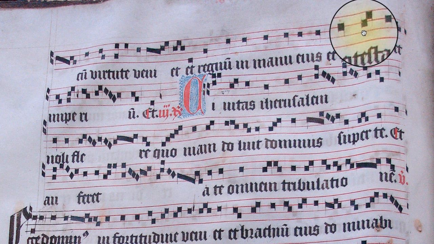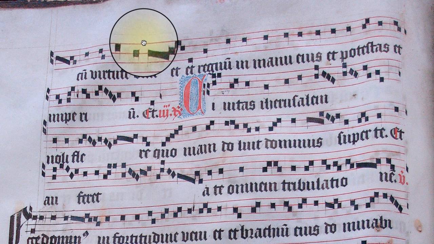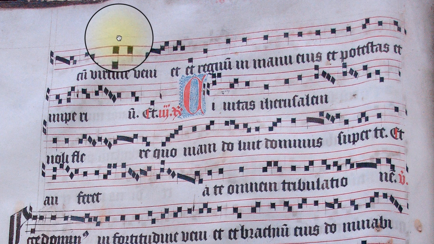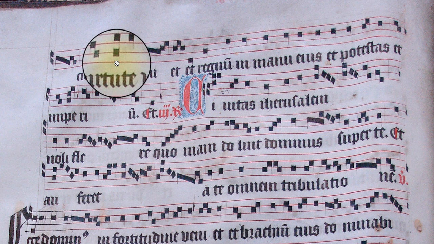It's either this one or, for instance, this one. This is the normal way a podatus appears in this manuscript. It has two notes, first the lower one, then the higher one, which have been placed on a vertical line.